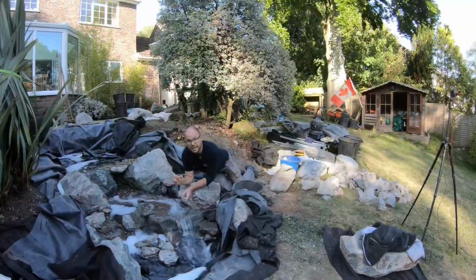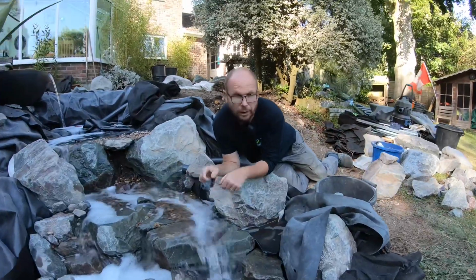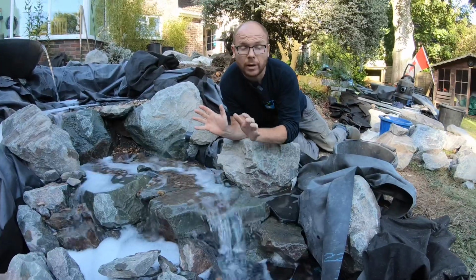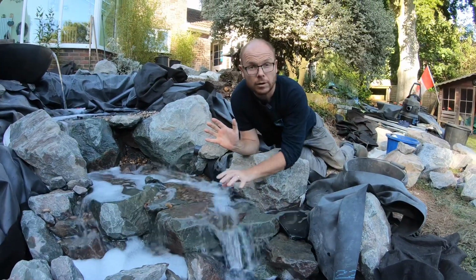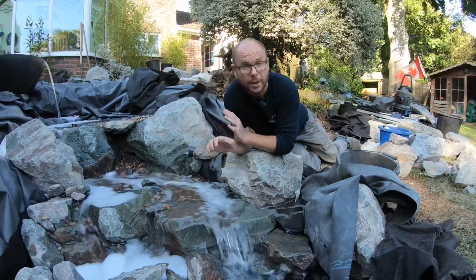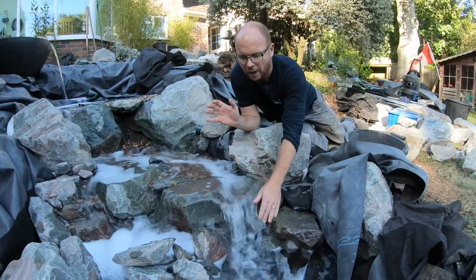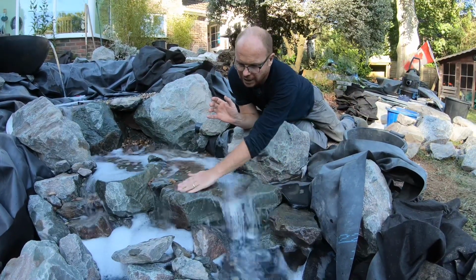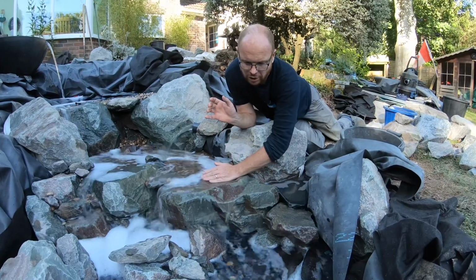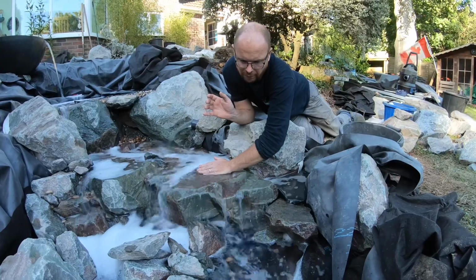So as you can see, now we've got this in place and we've got the water flowing. We've not finished this off, and this is not a showcase video. It's more about the stone selection. So don't worry about the liner, don't worry about pipes and stuff. Worry more about this water flowing over this rock. As you can see, it's covering everywhere. This rock here is the actual stone that I picked, if you can see. And you can do all sorts with the flow.